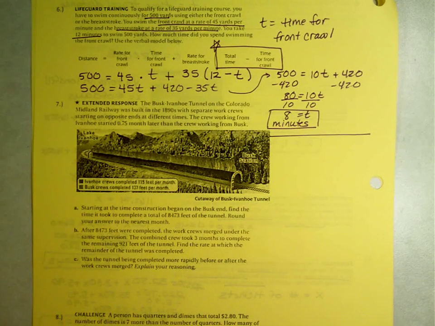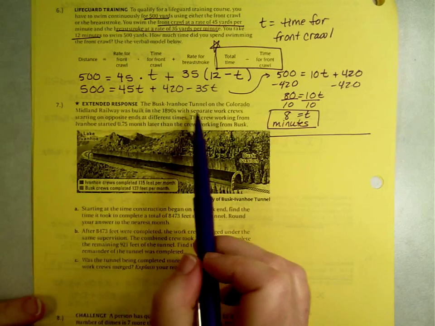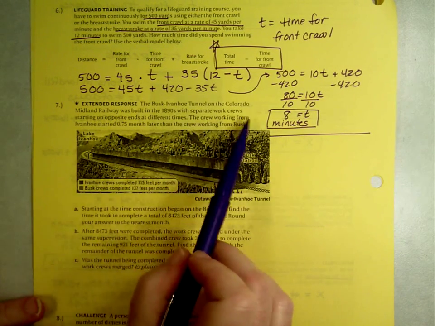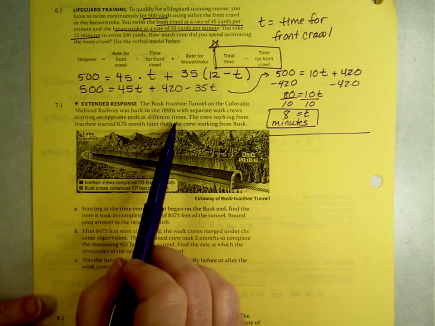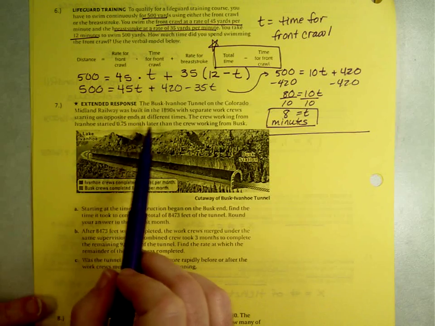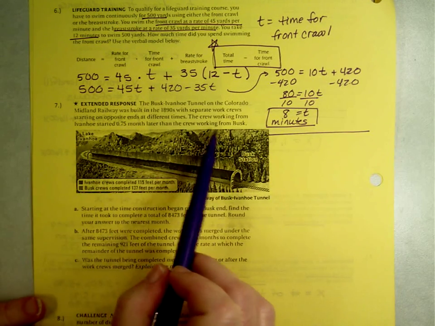Okay, this is the Ivanhoe Busk problem, problem number 7. The Busk-Ivanhoe Tunnel on the Colorado Midland Railroad was built in the 1890s with separate work crews starting at opposite ends at different times. The crew from the Ivanhoe started 0.75 months later than the crew from the Busk.